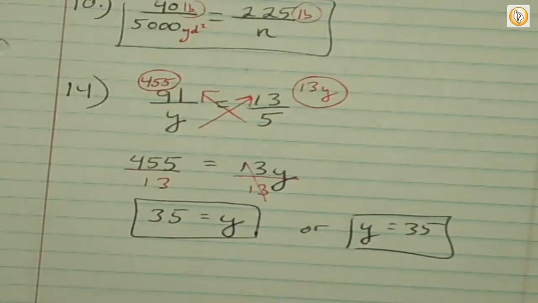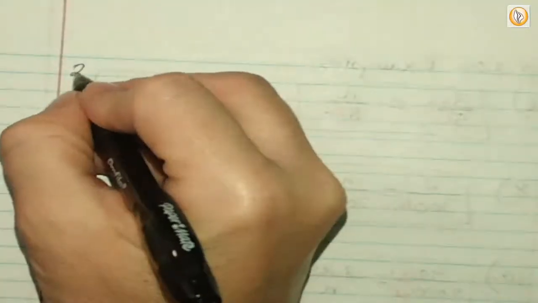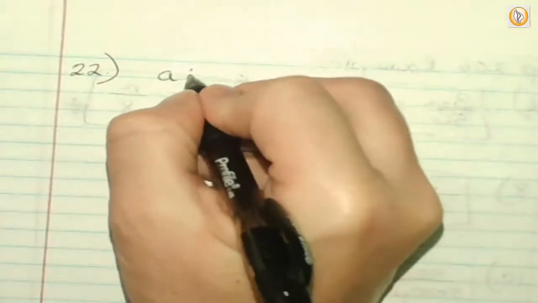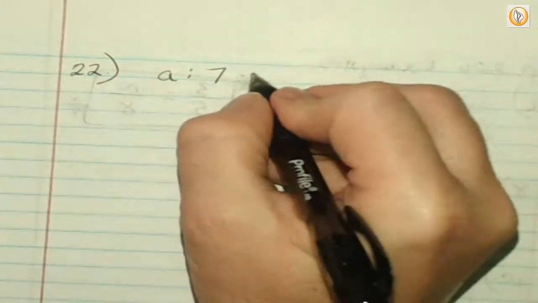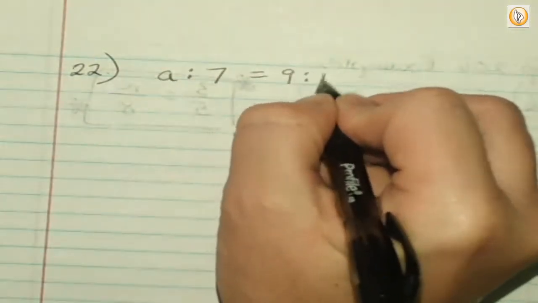Told y'all this wouldn't be bad. Let's look at 22. Ooh, that's a weird one. And then I'm going to set y'all free. We have 8 is to 7, and then we have 9 to 14.